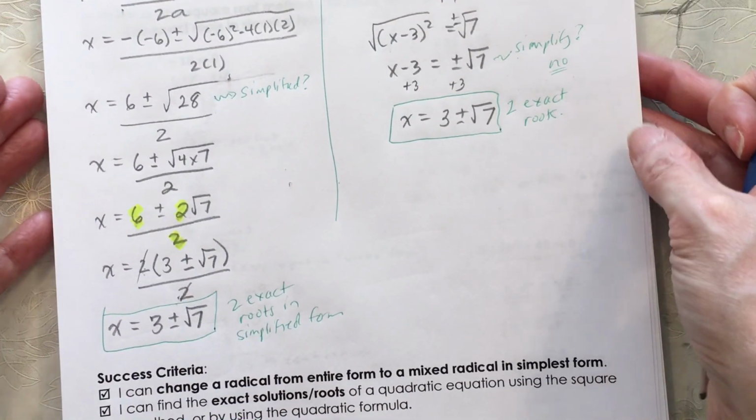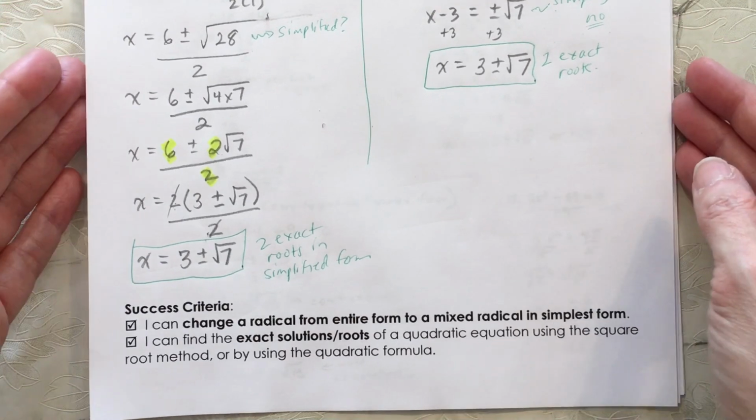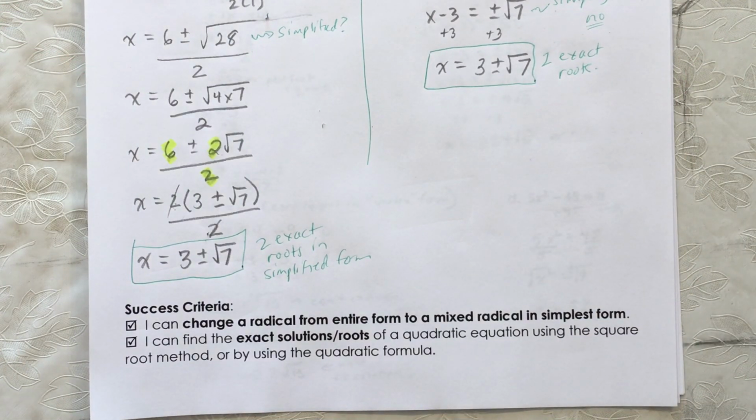All right, so our success criteria for today are that we could change a radical from entire form to a mixed radical and simplest form, and that we can find the exact solutions or roots of a quadratic equation using the square root method or by using the quadratic formula.